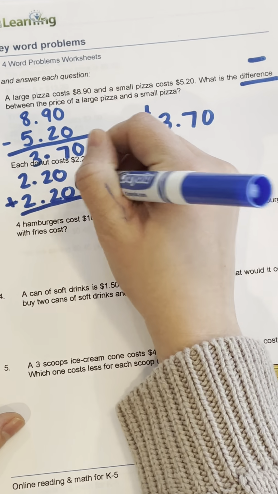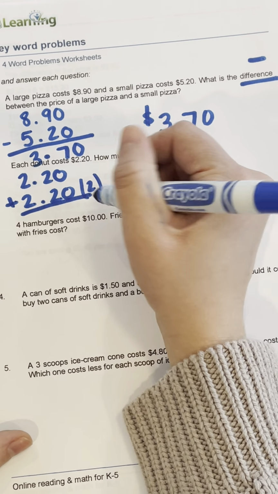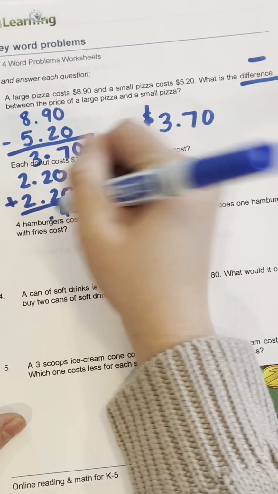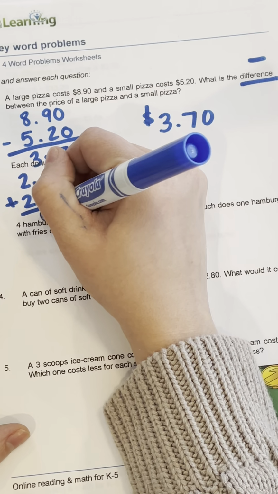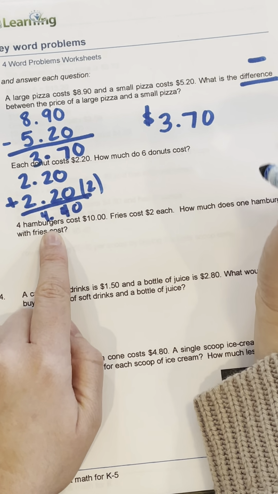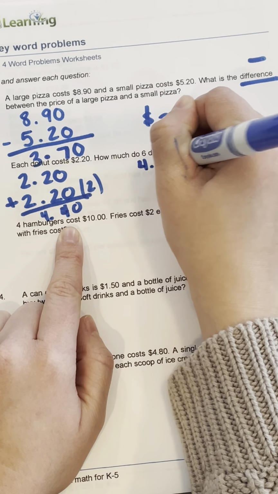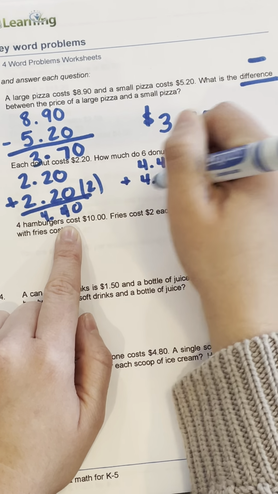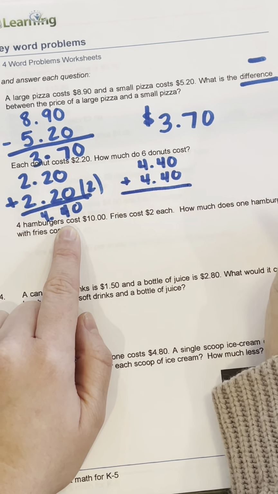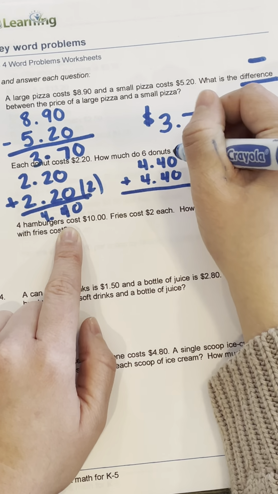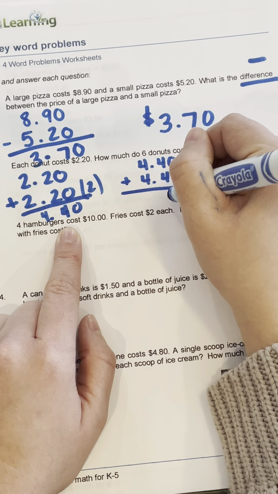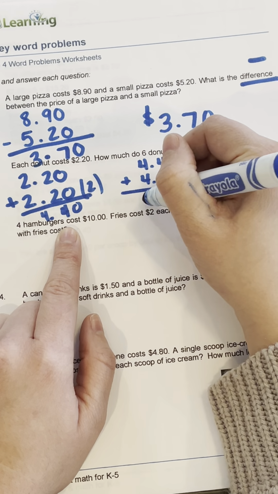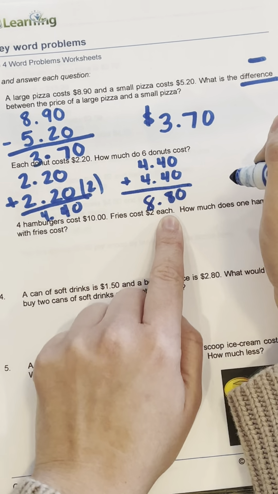Because this right here is 2 donuts. $2.20 plus $2.20. So 0 plus 0 is 0. 2 plus 2 is 4. I'm going to drop that decimal place down. 2 plus 2 is 4. So I know that 2 donuts is $4.40. So if I do 4.40 plus 4.40, that's 2 donuts and 2 donuts. So 0 plus 0 is 0. 4 plus 4 is 8. And dropping my decimal place down, and 4 plus 4 is 8. So that was 4 donuts.